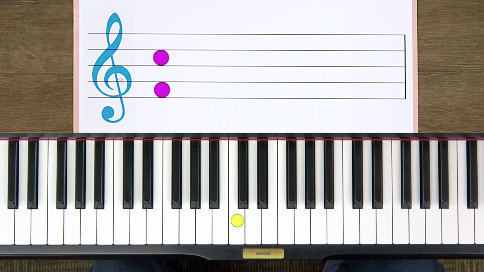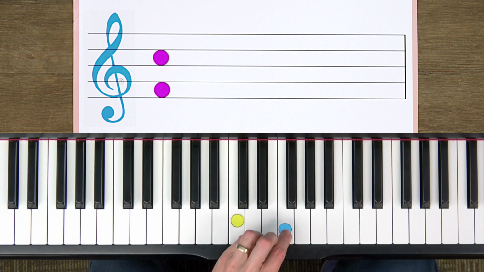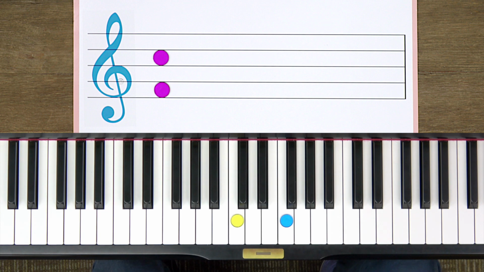Now let's try to find that on the piano. You'll notice that these two are in a harmonic interval. The bottom note's just a step below that treble G line, so we know it's an F. Now, can you figure out the top note where it would be and try playing it on your piano?